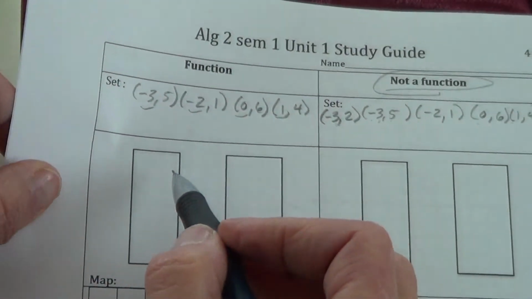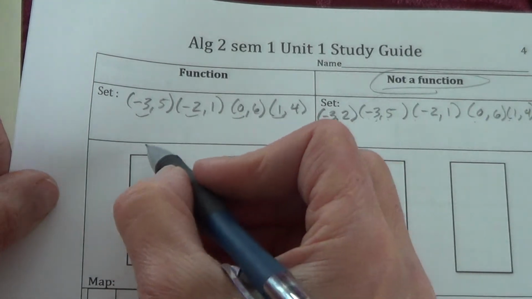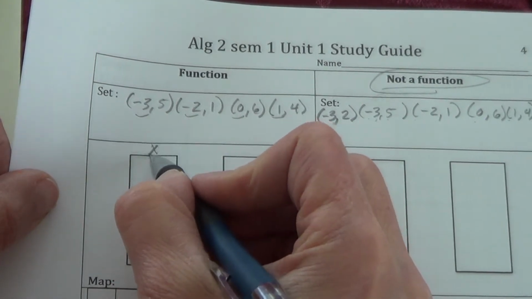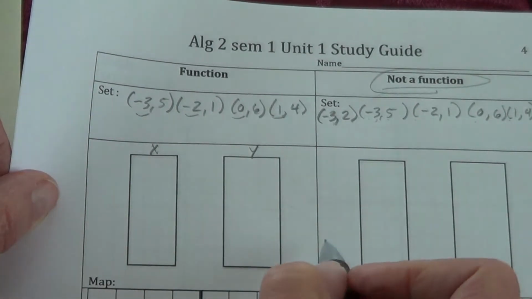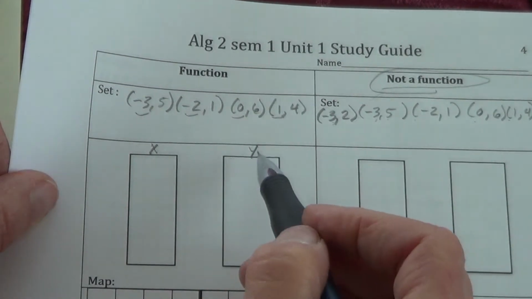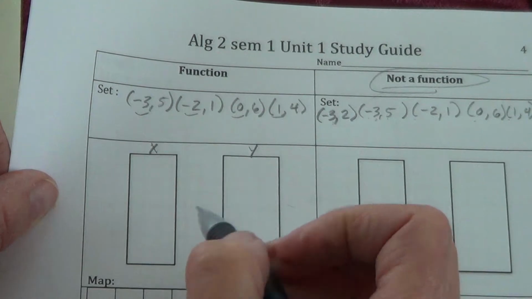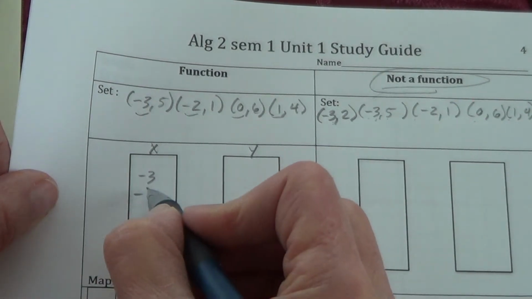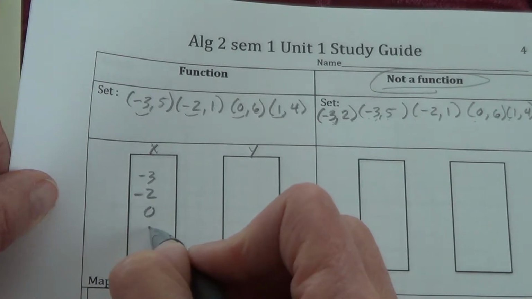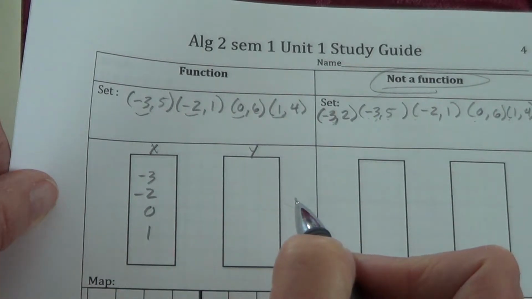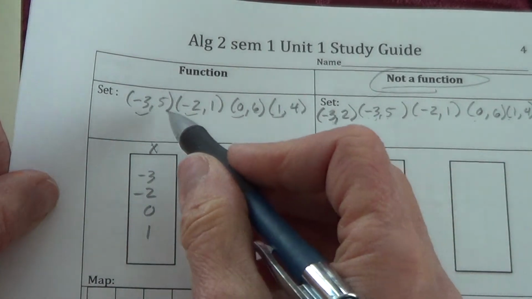When we map these, we do just like before. We list the domain or the x values on the left and the y values, the range, on the right, and we don't repeat them just like we did before. We just list them once. So -3, -2, 0, and 1.